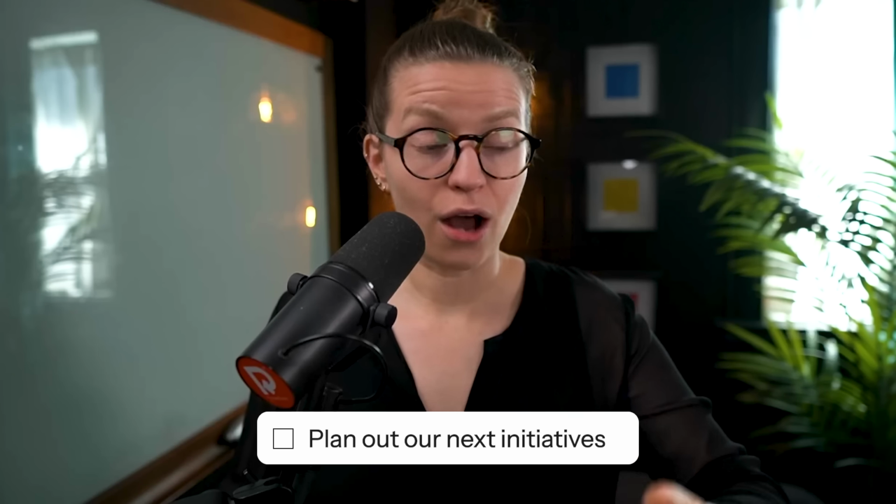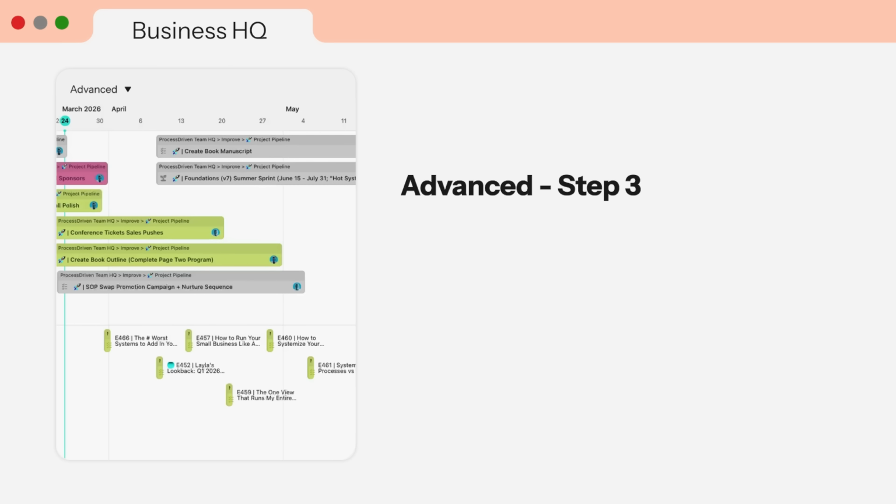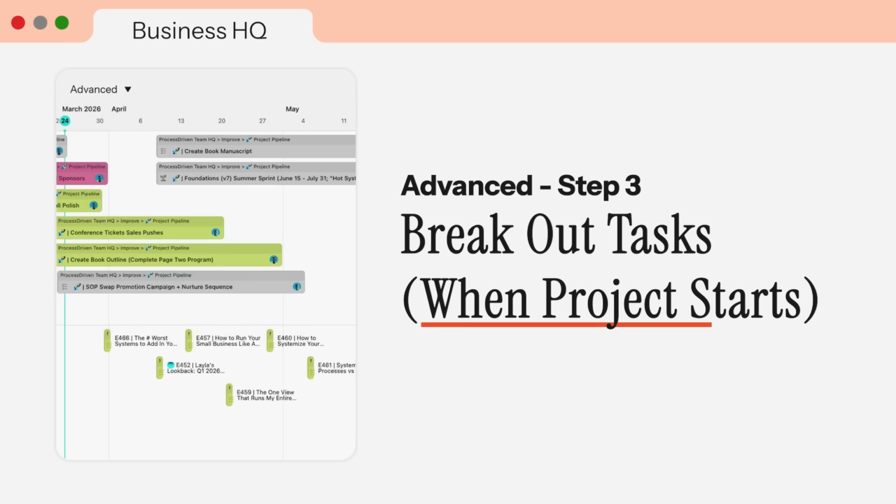So create a routine once a year or once a quarter, up to you, that says plan out our next initiatives. That's it. So carve out time to plan these initiatives and events so that way this calendar is always up to date. When the actual project starts, that's when you might want to break this out into more detailed tasks. But for now, we're just focused on the initiatives themselves. This brings us to our 4th step, the step that brings everything together.